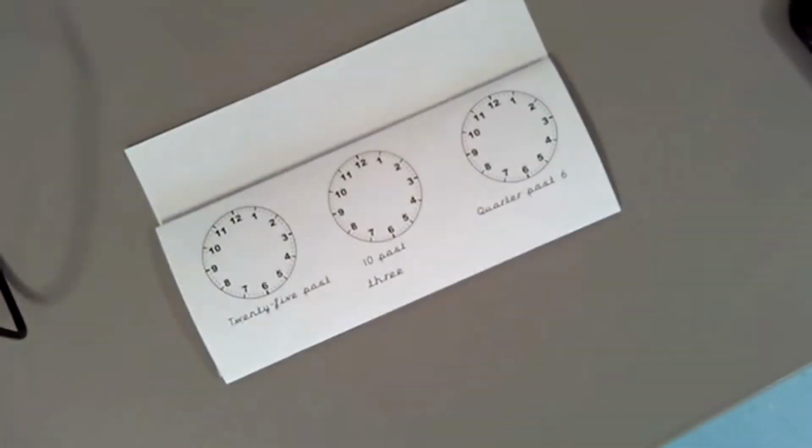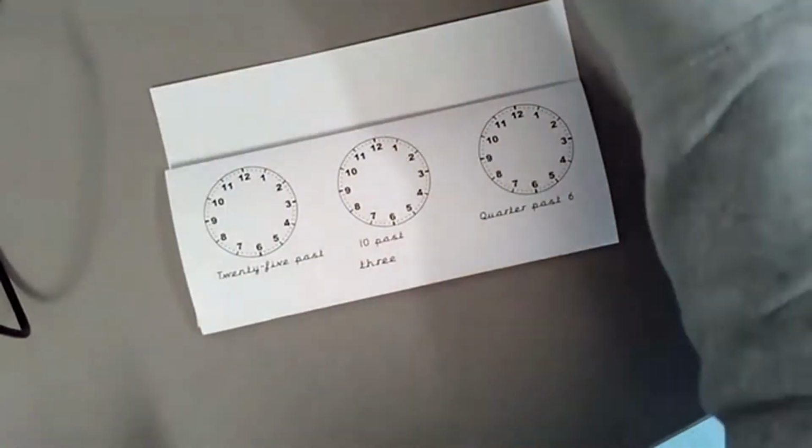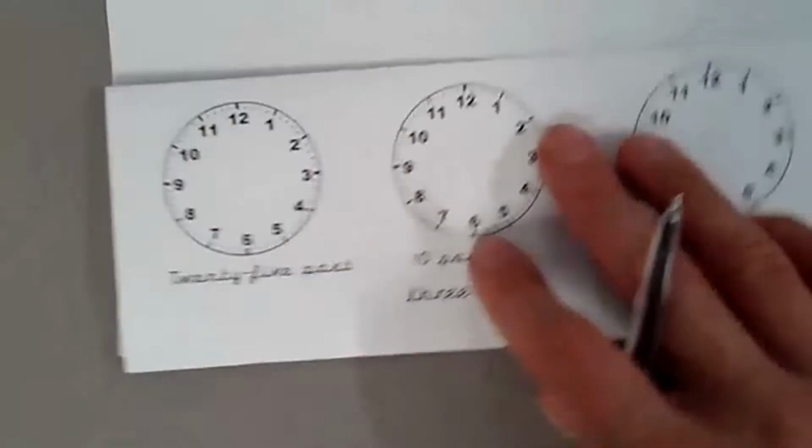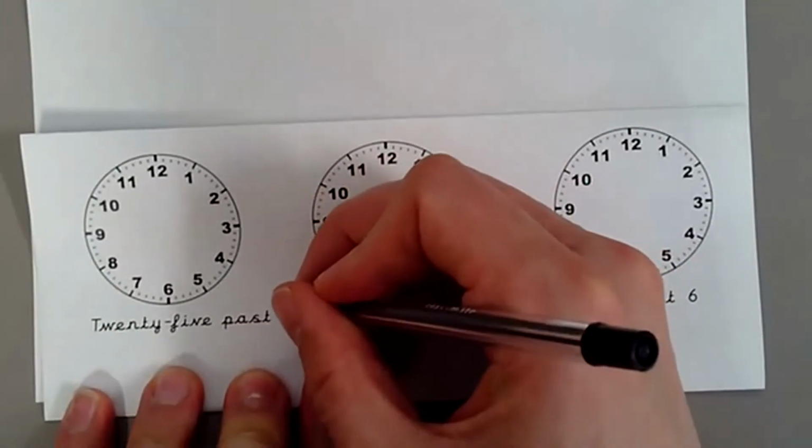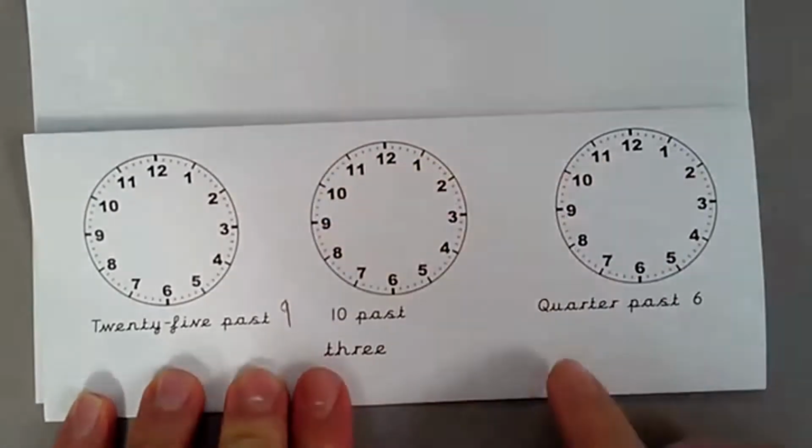On your worksheet today, you have a few questions on how to read an analog clock. The other thing I want to show you is how do we draw the time? So I've got a few questions here to show you. I want to draw here 25 past. 25 past, let's go with 25 past 9.